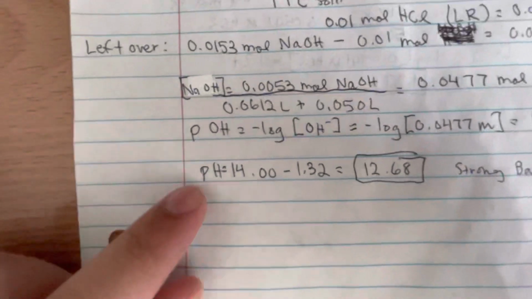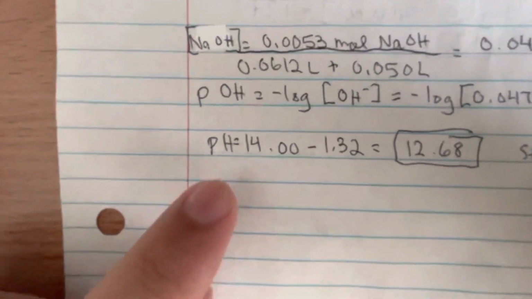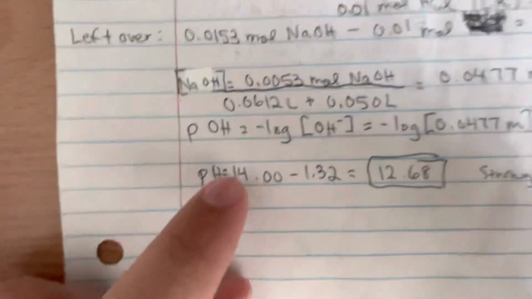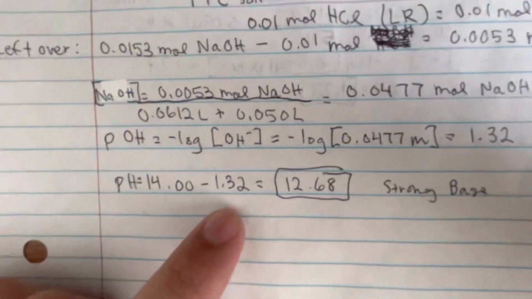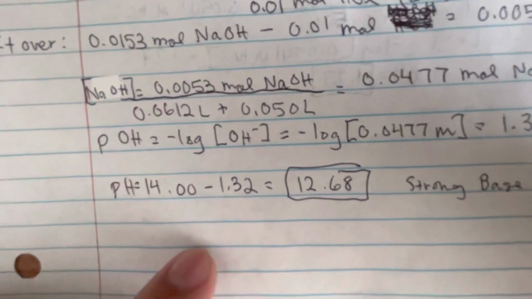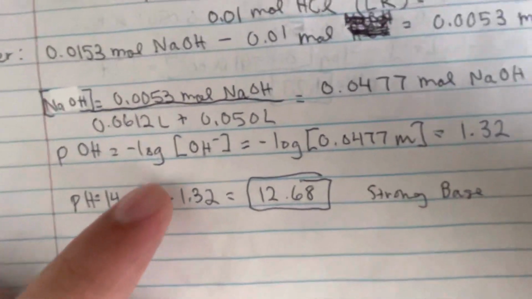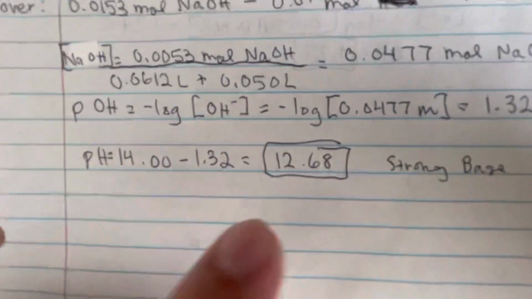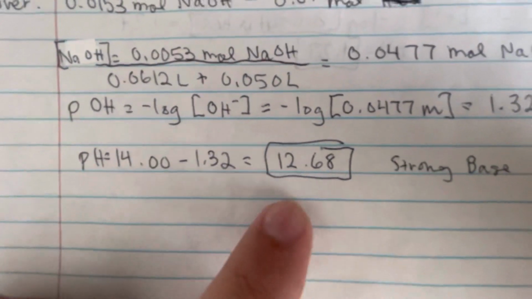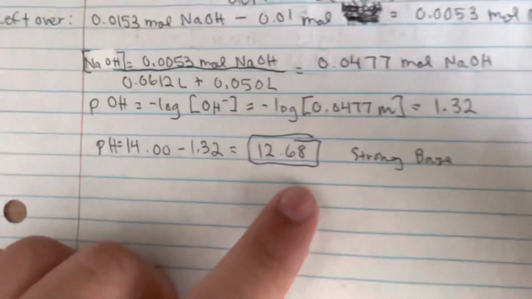And we're not done yet because we still have to find the pH. So pH is 14.00 minus the pOH, which was 1.32. We subtracted 1.32, and it gave me an answer of 12.68, which is a strong base.